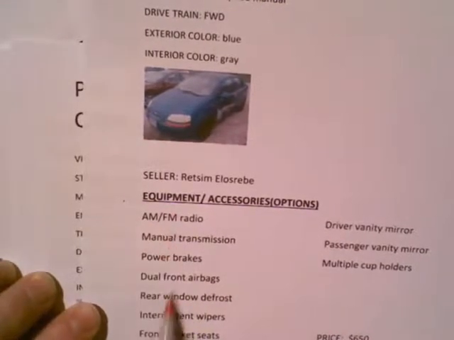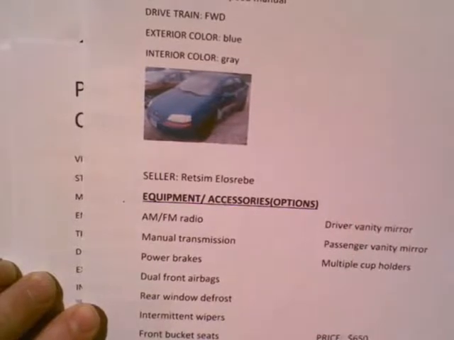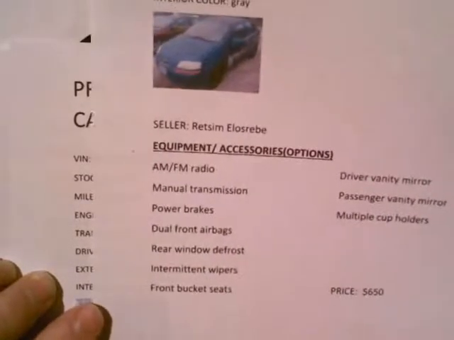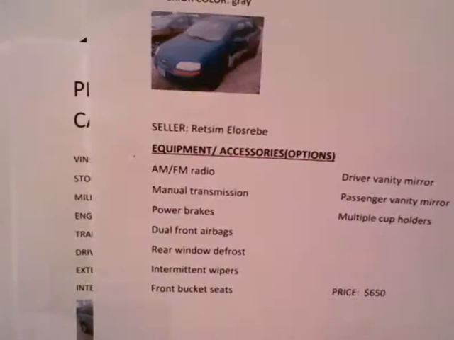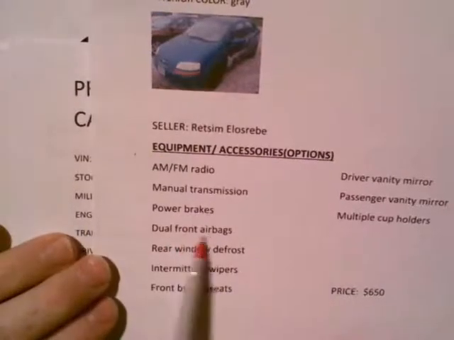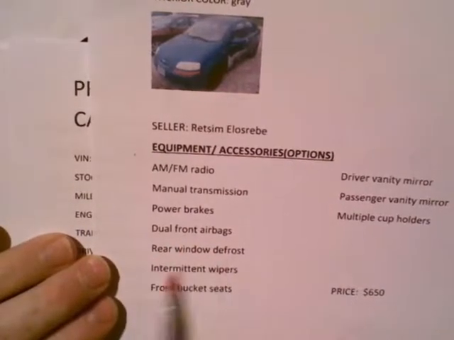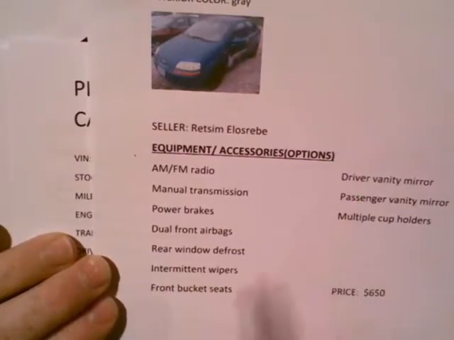And then it gives you different equipment or options that car has. Here, this car has an AM/FM radio, manual transmission, which, if you remember back to the chart, if it has a manual transmission, then that deducts money from the value of the car. It's got power brakes, dual airbags, rear window defrost, intermittent wipers, front bucket seats, and stuff like this.